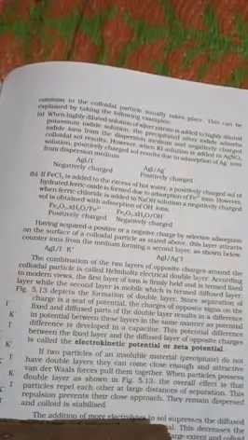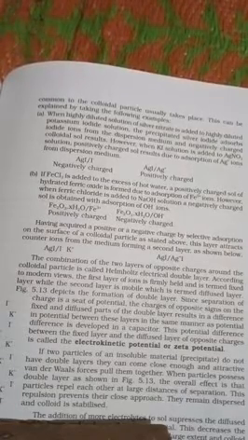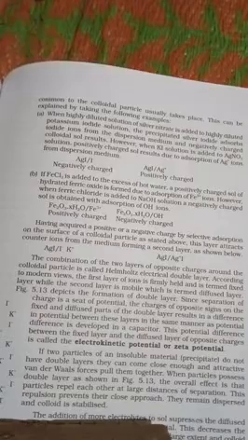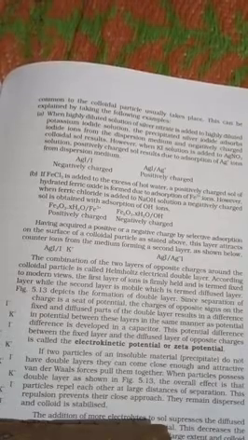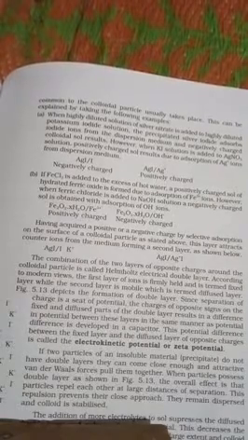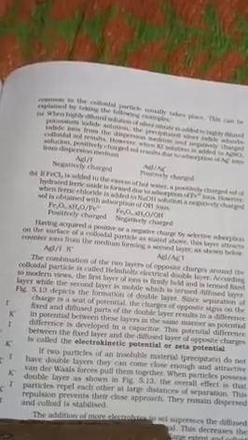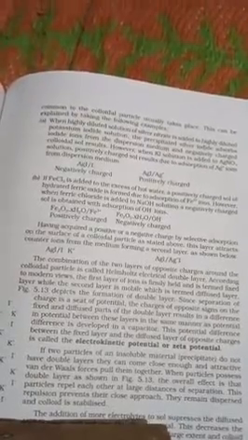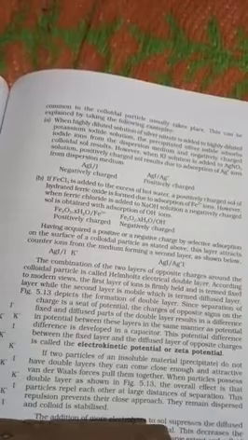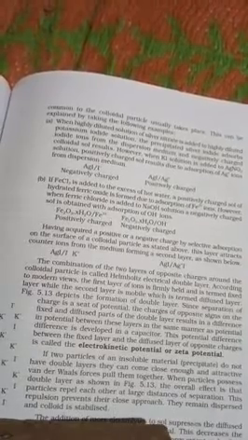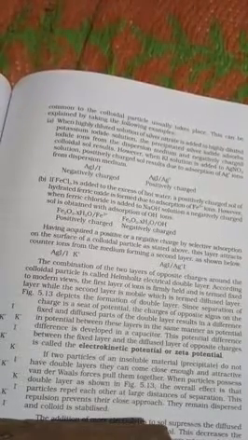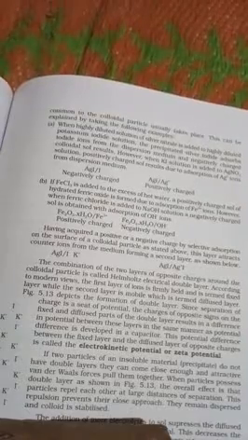This potential difference between the fixed layer and diffuse layer of opposite charge is called the electrokinetic potential or zeta potential. What do you mean by zeta potential was asked in the board examination. Your answer is: the potential difference between the fixed layer and diffuse layer is called the zeta potential.